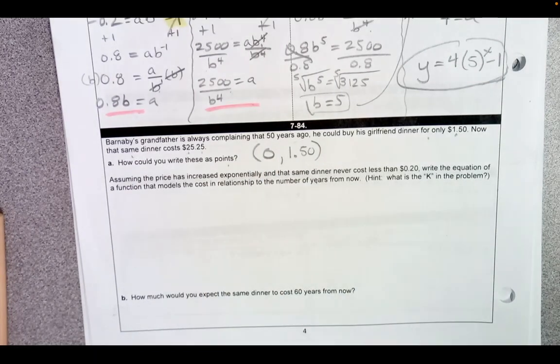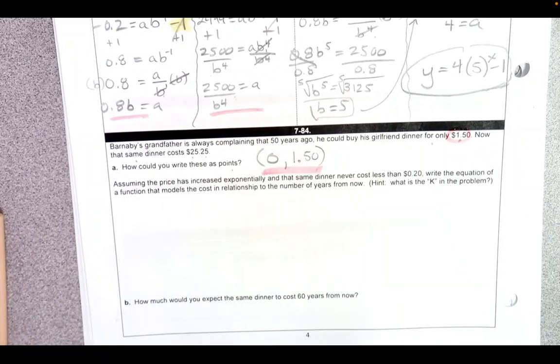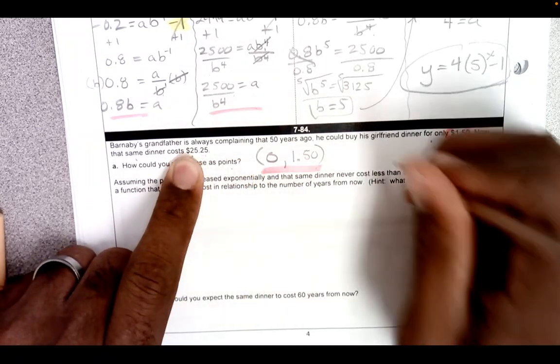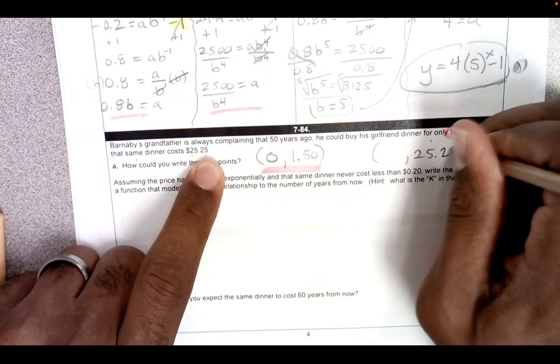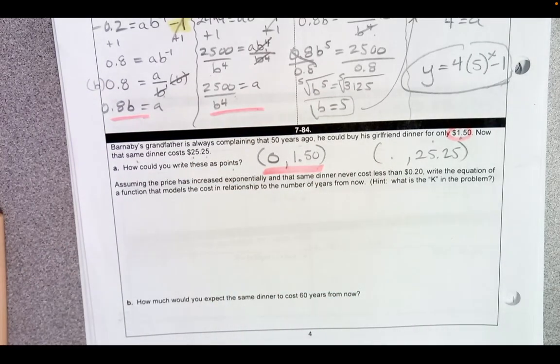So the starting point's like your y-intercept. And then the last part is later on, that same $1.50 became $25.25.